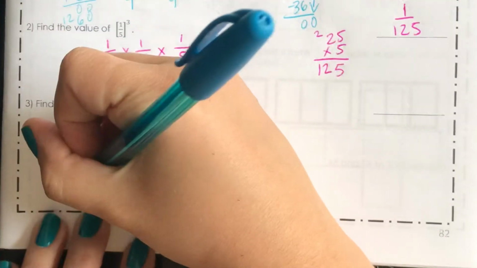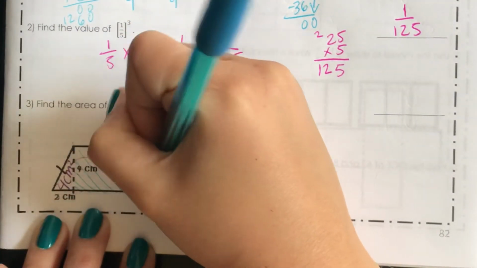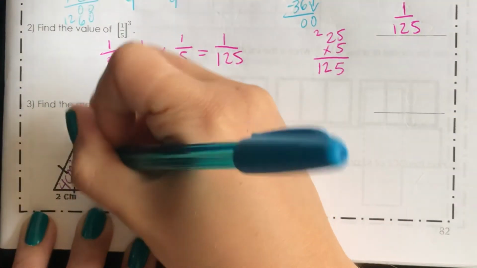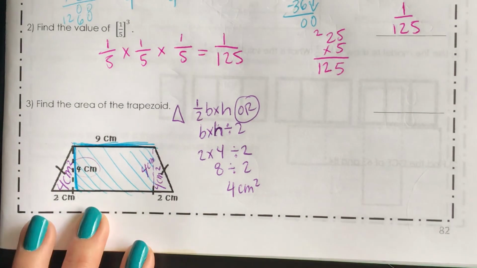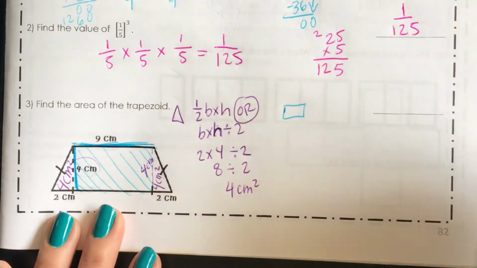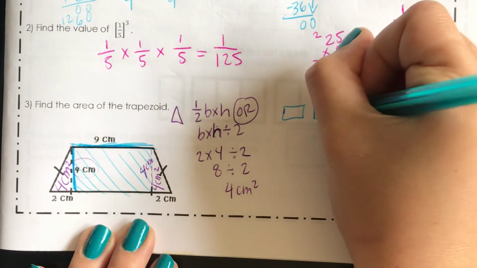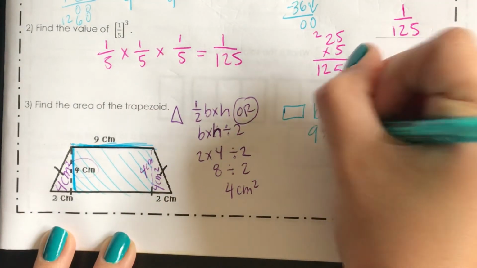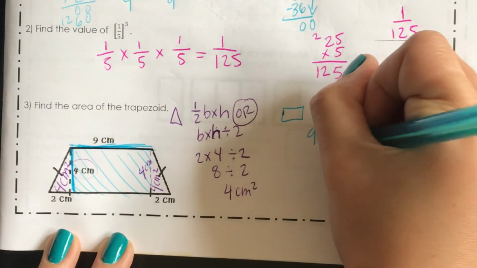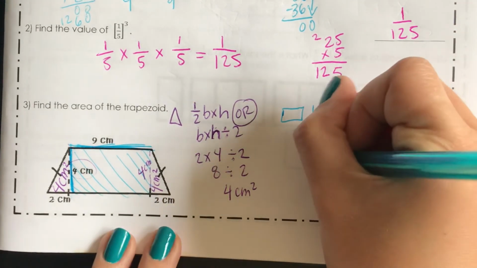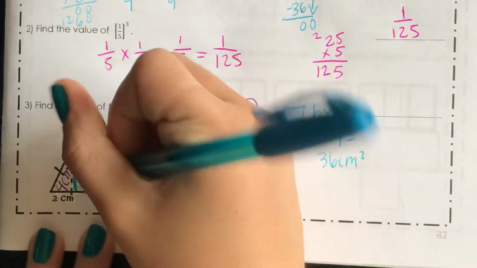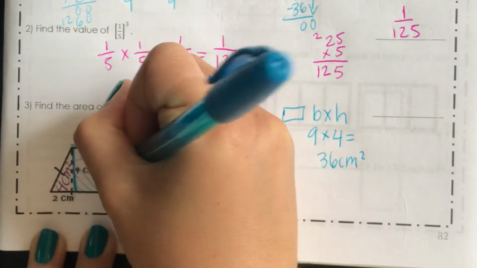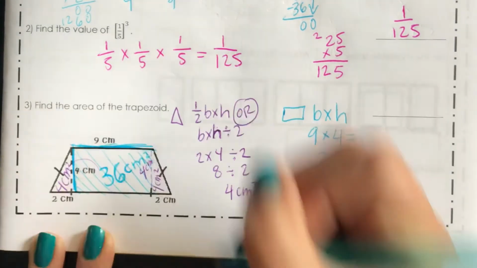Now for the inside part here, this rectangle, this is a 9, from here to here, by 4, okay? When I find the area of a rectangle or a square, I just do base times height. So the base here is going to be 9, and the height is going to be 4. So 9 times 4 is 36. So this area inside here is going to be 36 centimeters squared.